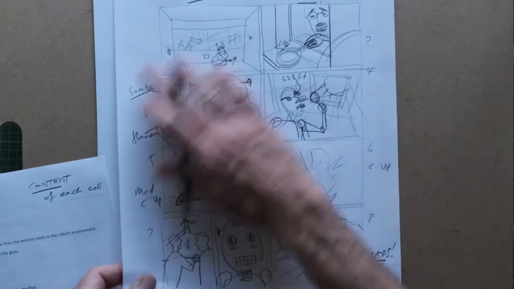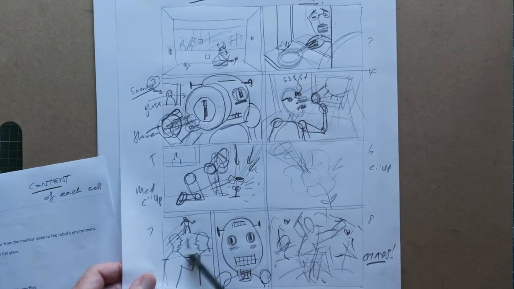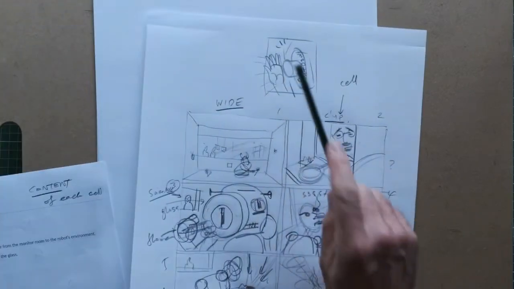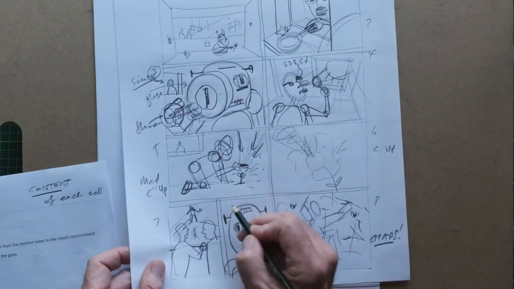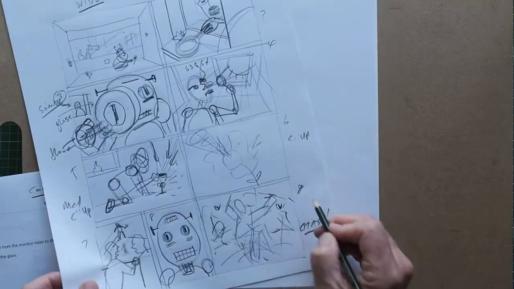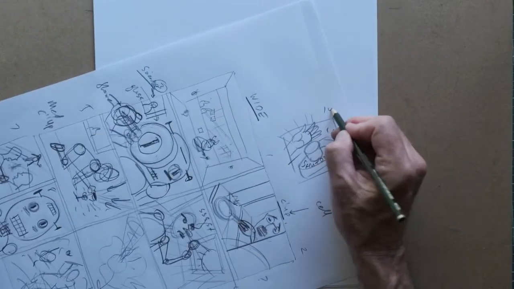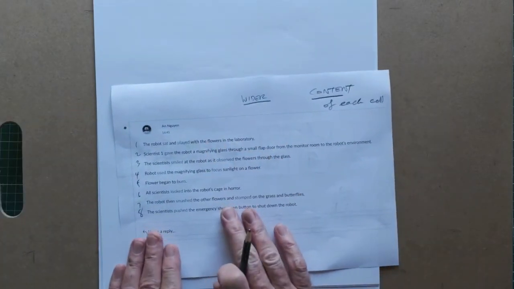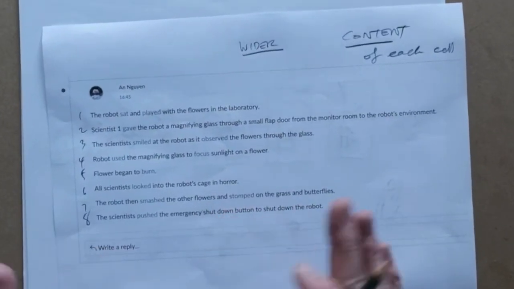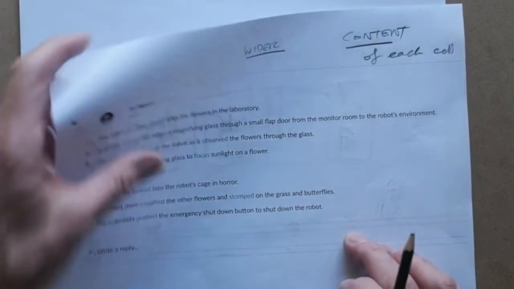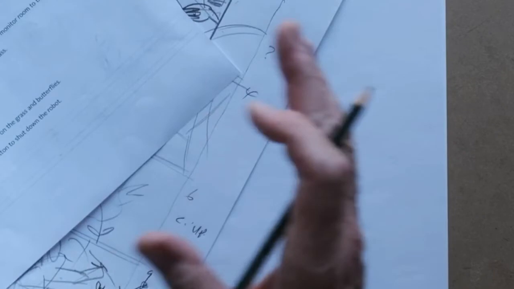All right, so that's 1, 2, 3, 4, 5, 6, 7, 8, 9. I've sort of ended up with about 10 images. 7, 8, 9, 10. Okay, 10 images from 8 actions. And, you know, that's fine. All right, the point is there's different ways to do this.